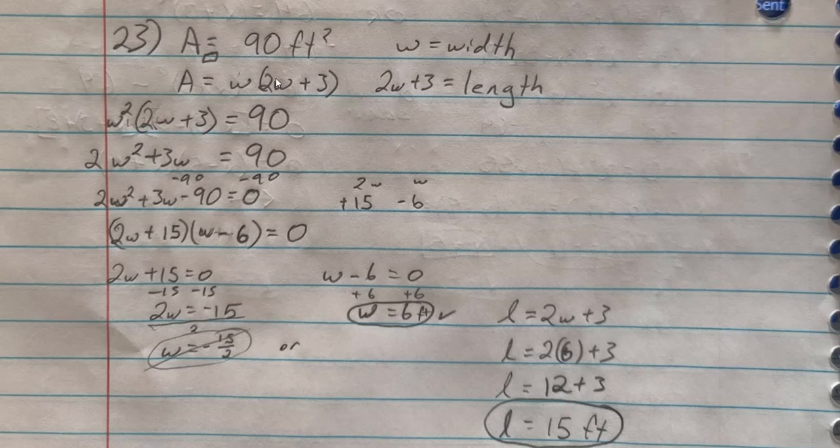So 3 more than 2 times the width is the length. Okay, multiply the two together to get area. Multiply, distribute, subtract 90. We have this trinomial here. We factor that guy out. We figure out that we have a -6. Let's double check that. -6 times 15. Yep, that's 90. Positive 15, -12w. Yep, that gives me a positive 3w.